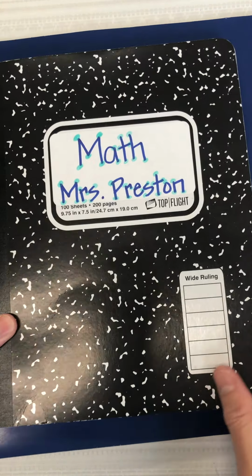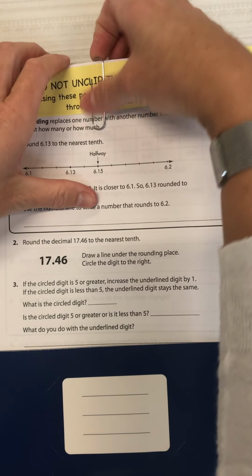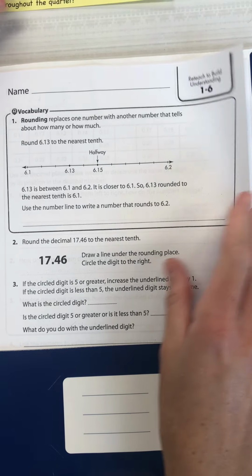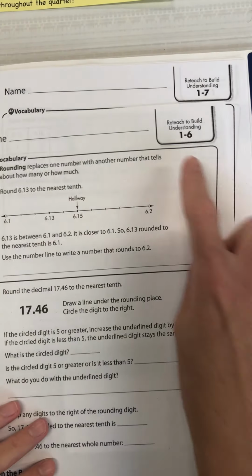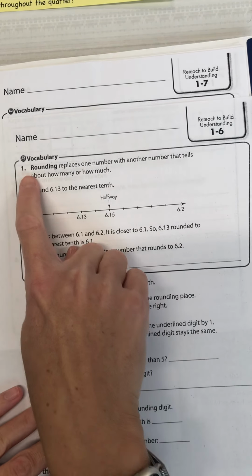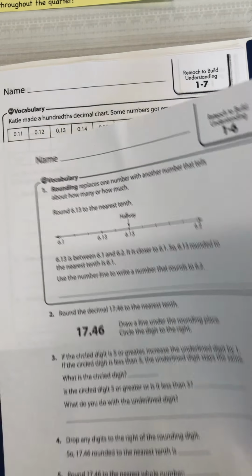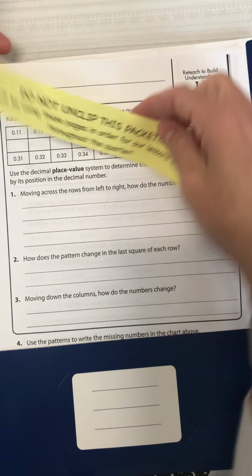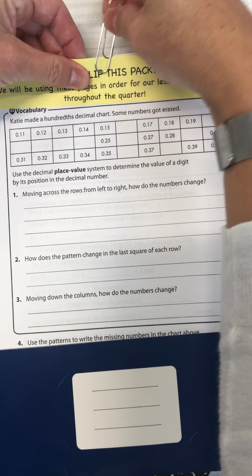All right, let's go ahead and get our notes pages out for lesson 1.6, and this will be where we learn even more how to round numbers. So it should be your next one, 1.6, should say rounding at the top. All right, keeping all this organized.